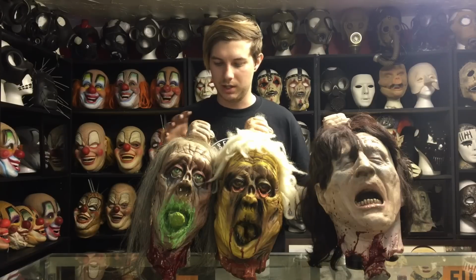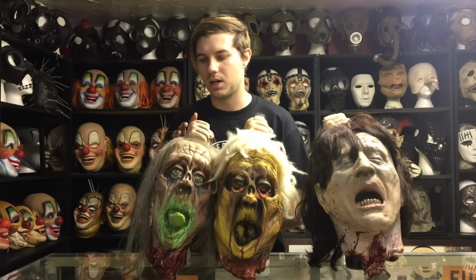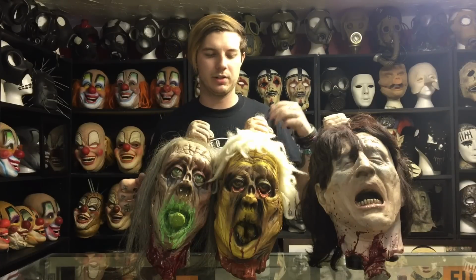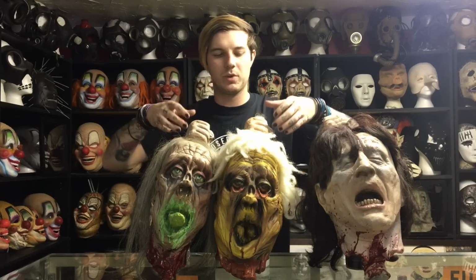And it's basically like a skull zombie, and the mouth opens and closes on that as well. So yeah, this is the last one to leave the factory. I'll go ahead and show you an overview of that real quick. You see that the hair is completely different, the paint is completely different, and I will squeeze these tops to show you the difference in the foam.